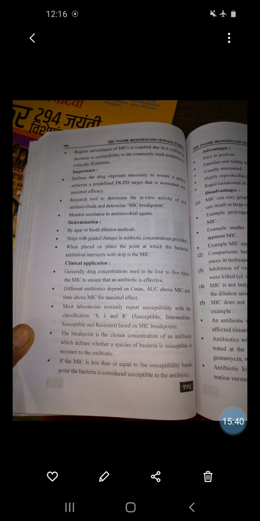Then most laboratories routinely report susceptibility with the classification that is SIR. S means susceptible, I means intermediate susceptible, and R is resistant, based on the MIC breakpoint.